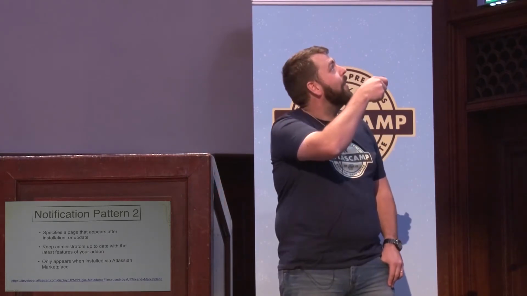There is a caveat to this as well, which is that last bullet point on the slide, that these dialogs are only going to show when the plugin is installed through Marketplace, okay? If you install it via the upload plugin and then upload the jar, these actually won't render. So if you're testing it, there's ways we can get around that, but you can come speak to me later about that. And there's tons of documentation there. Again, developer.atlassian.com.